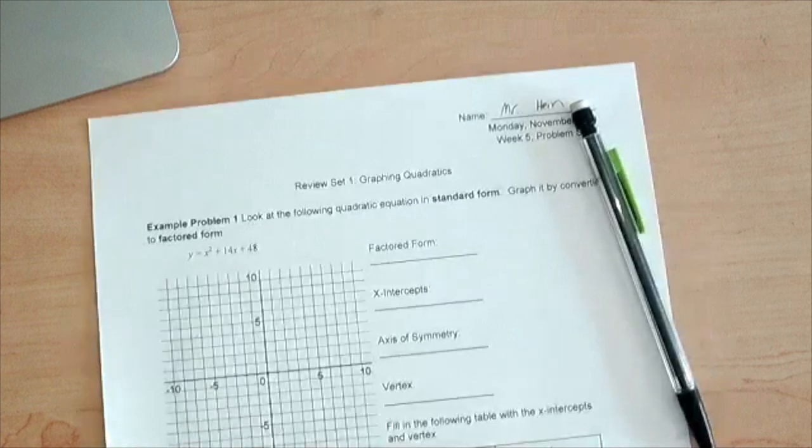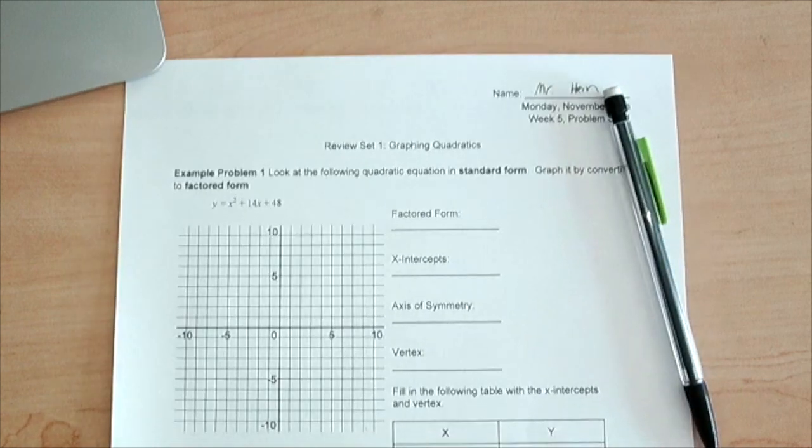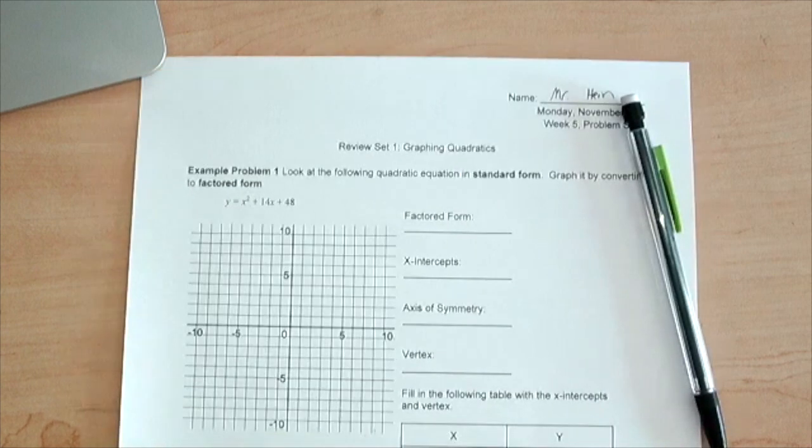Yo, what's up, everyone? So first things first, I'm sorry about the slight delay on this worksheet. I had technical difficulties yet again, but that's just how online school works.